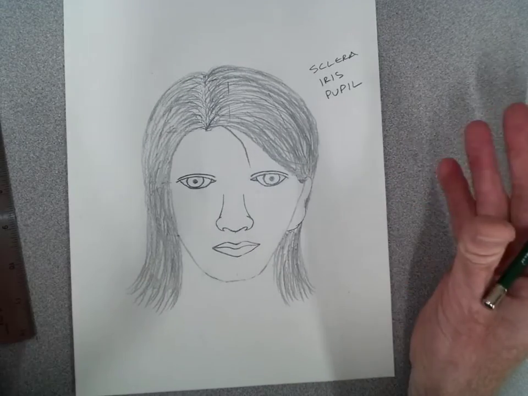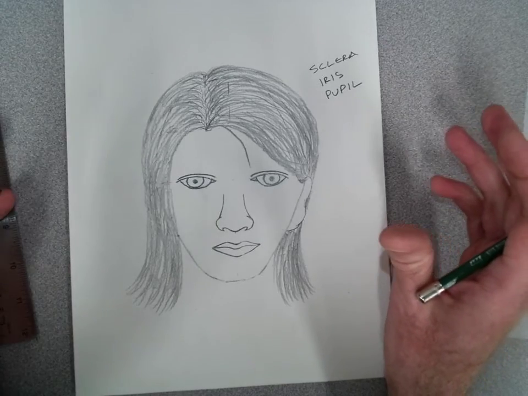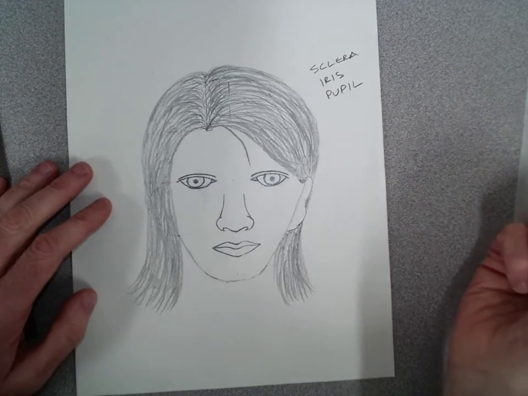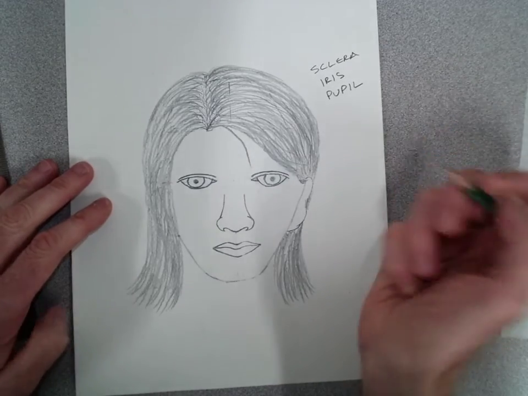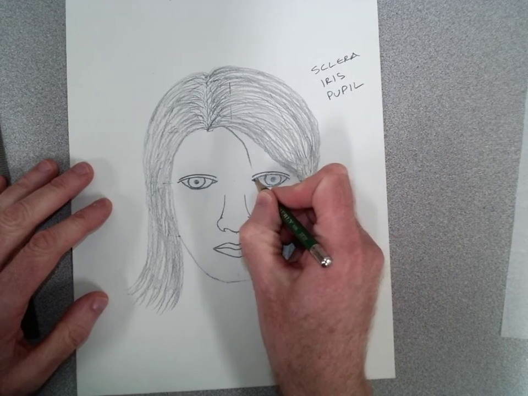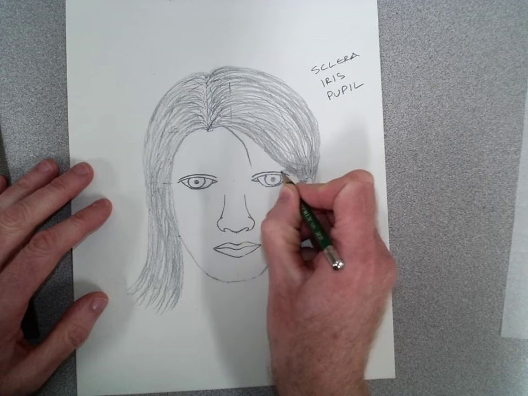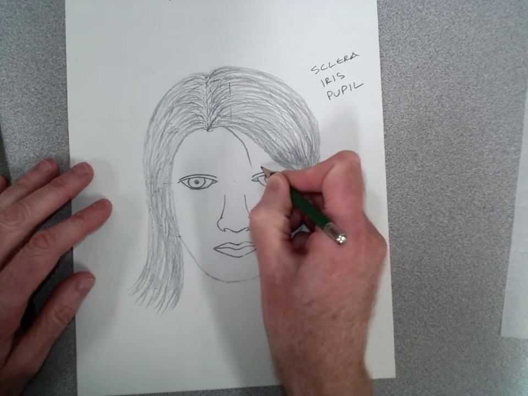Eyebrows are different sizes, different shapes. Sometimes they're natural, sometimes they're more stylized. But what we're going to do is give this person an eyebrow. So you go above your eyelid line. Remember, this line on the top of the eye was the front edge of your eyelid, and this line is the back edge of your eyelid. So we want to go above that.